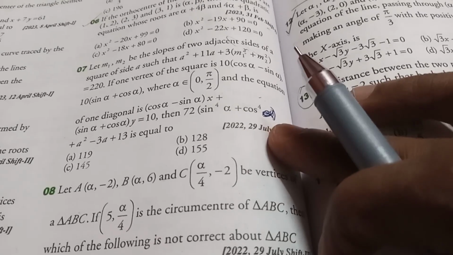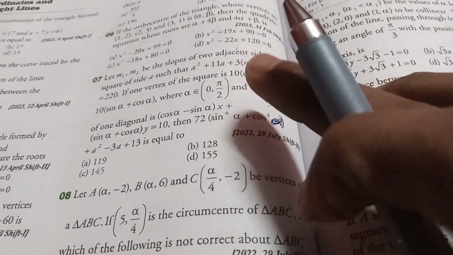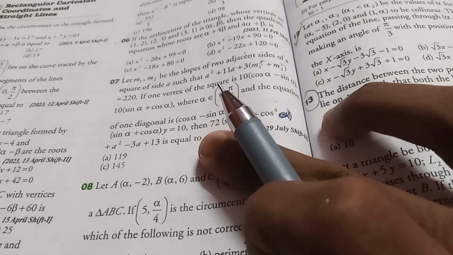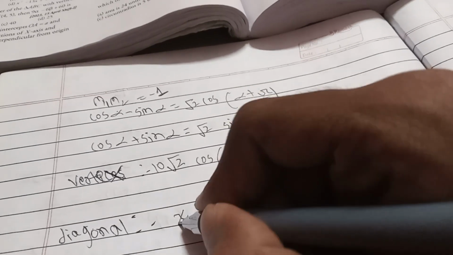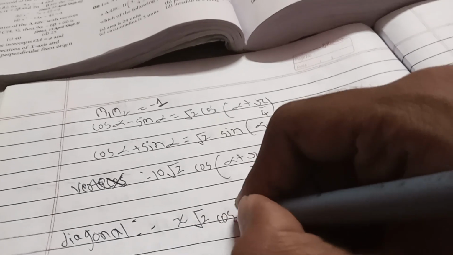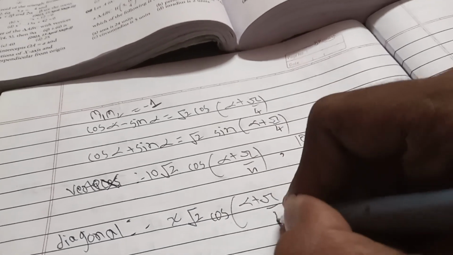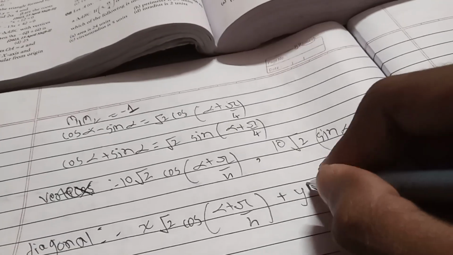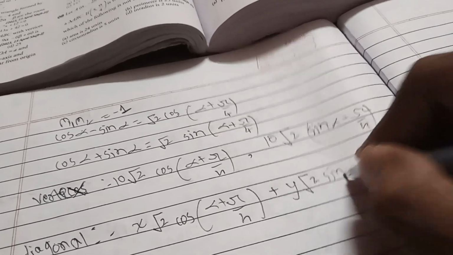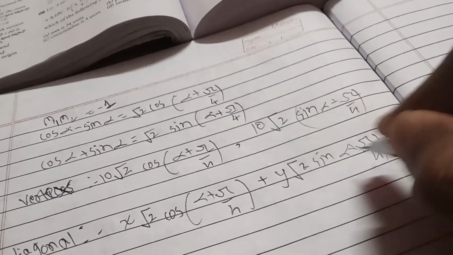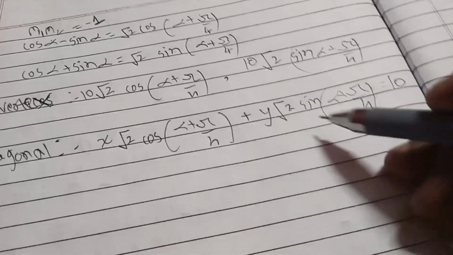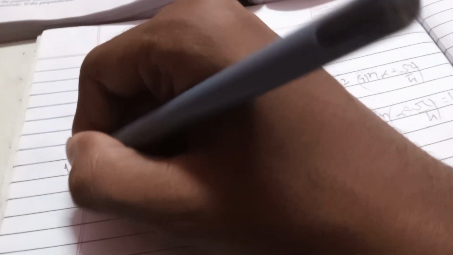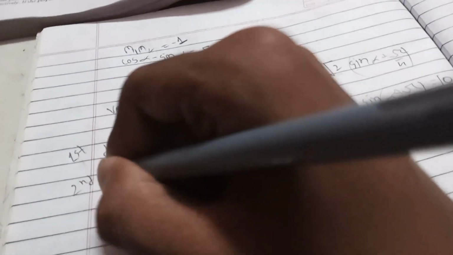And the equation of the diagonal is (cos minus sine) times x plus (cos plus sine) times y. So this multiplied with x, root 2 cos of alpha plus pi by 4, plus y times root 2 sine of alpha plus pi by 4 equal to 10. This is the first diagonal, let us say.